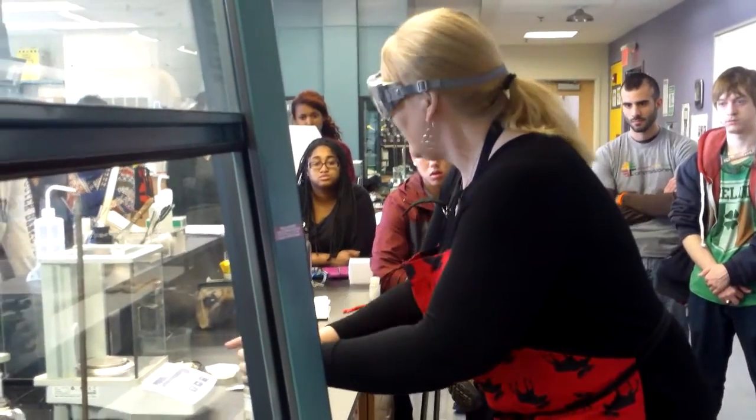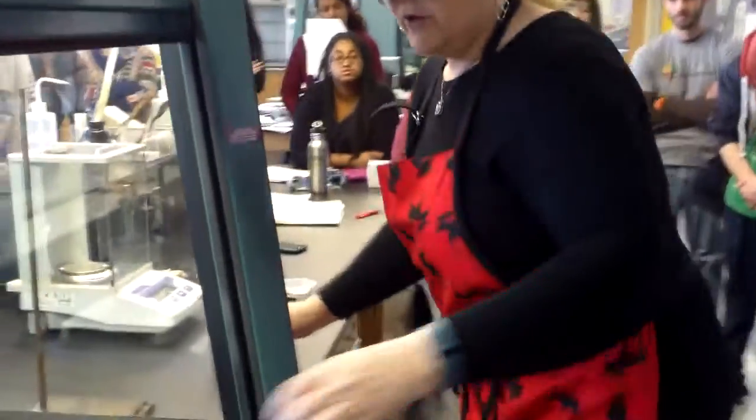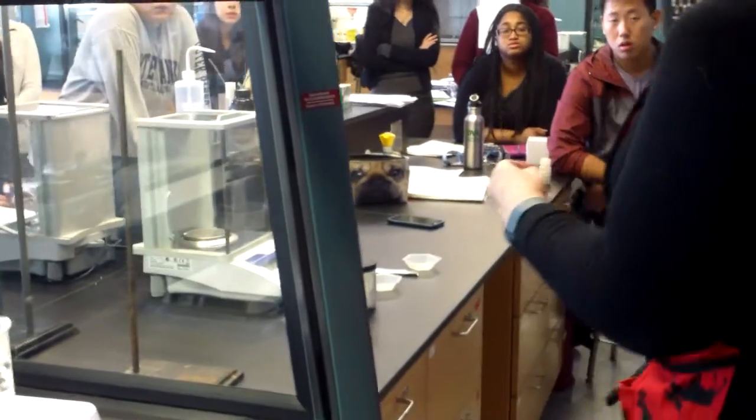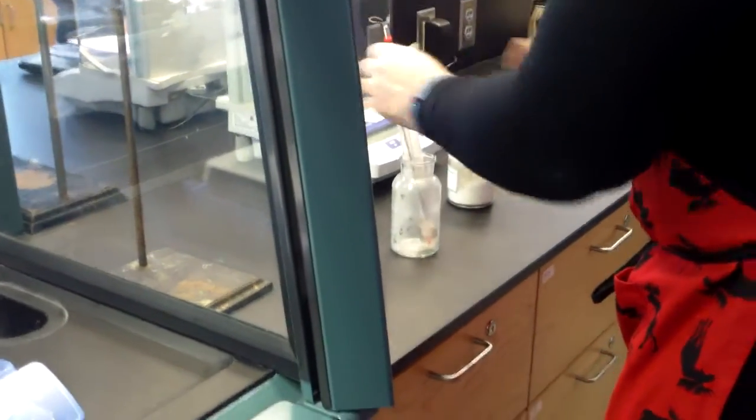You'll take your naphthalene out, and you will set it into one of these guys. This is a gas bottle. You will get your thermometer and a stirrer. And it really looks just as silly as that.